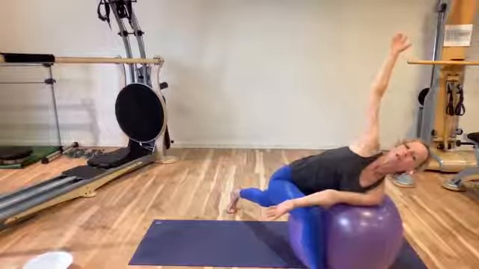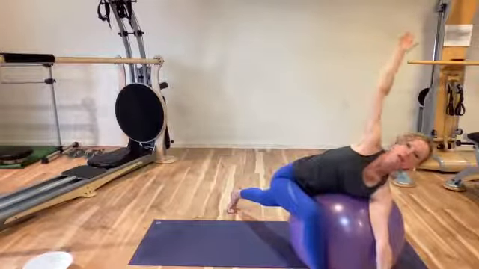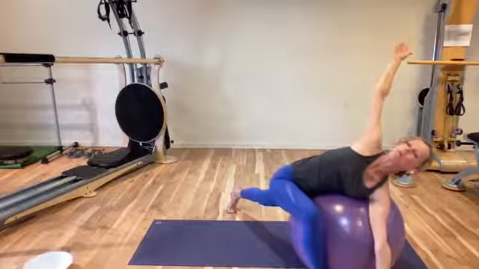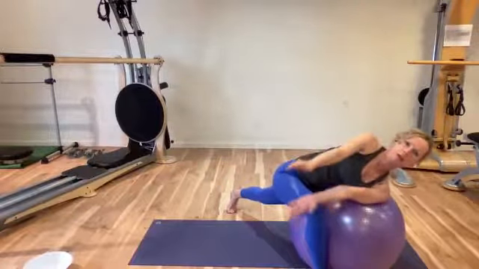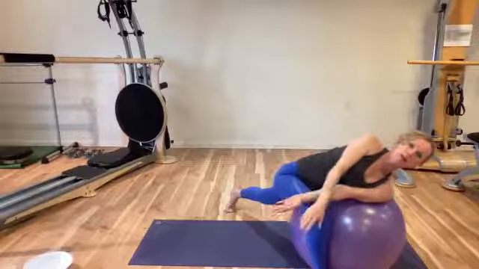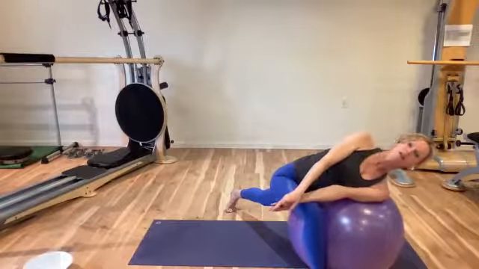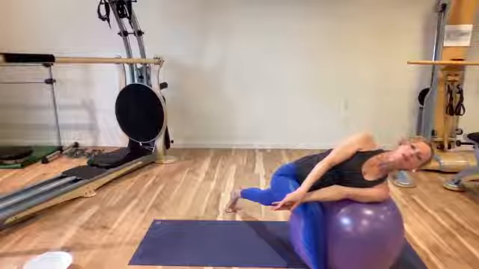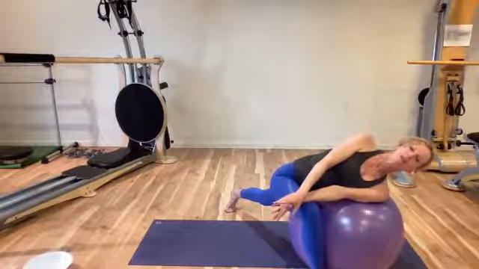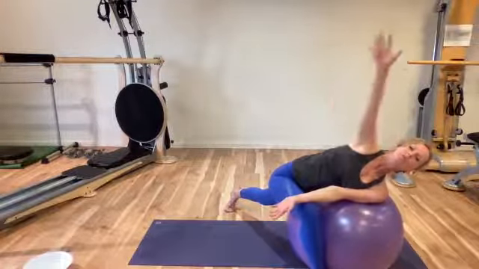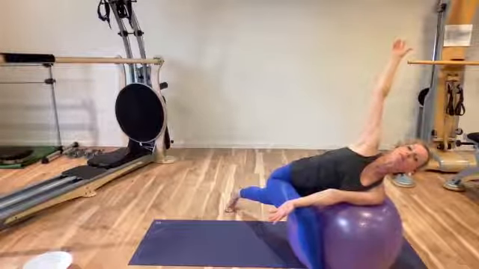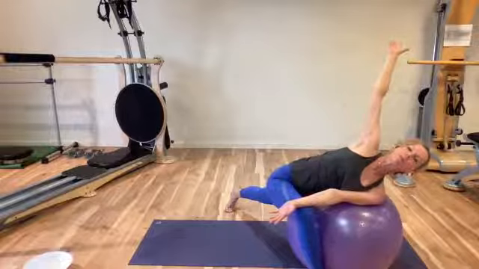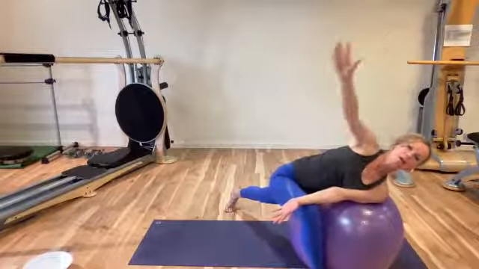If it's too much for your balance, you can bring the hand down to the floor. And release it back. But if you can, keep your hand up and actually can rest your shoulder. You can rest yourself against the ball and rotate. And back.